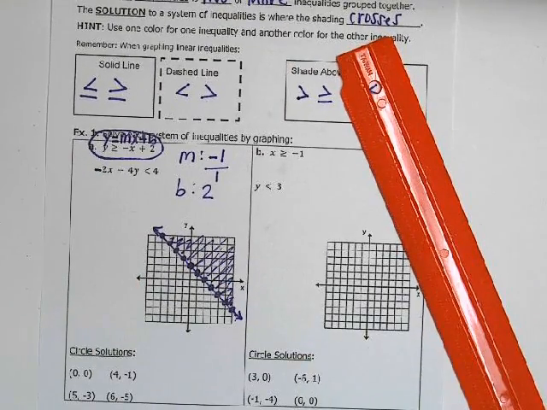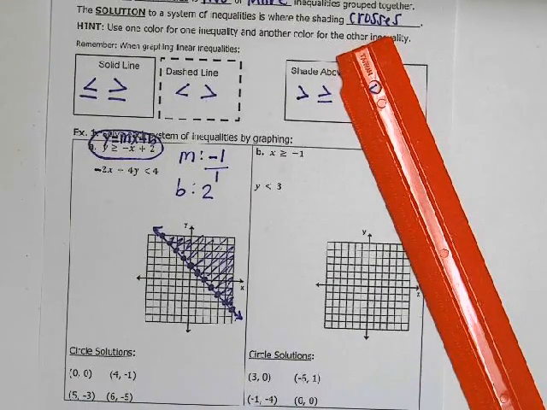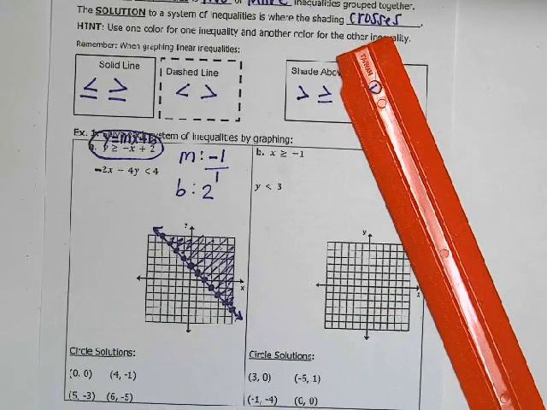Okay, now, if you want to do a different color for the next one, that might be a good idea if you're somebody that sees things better with colors. So I'll give you a second to get a different color out. Maybe a red pen, or if you're writing in pencil, then use pen, highlighter, something. Okay, so from here on, for this problem, use your second color.